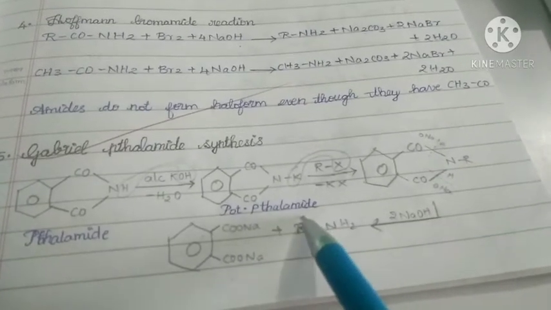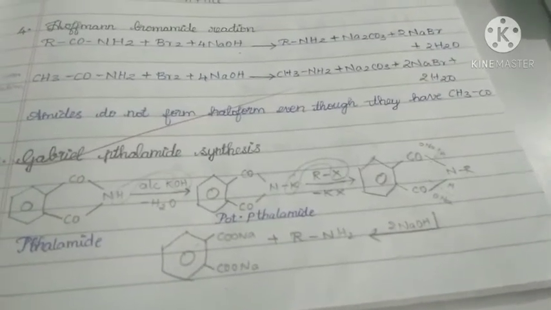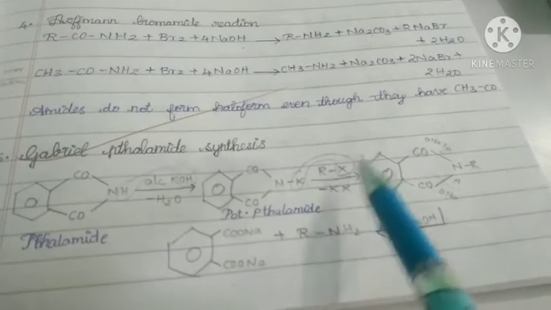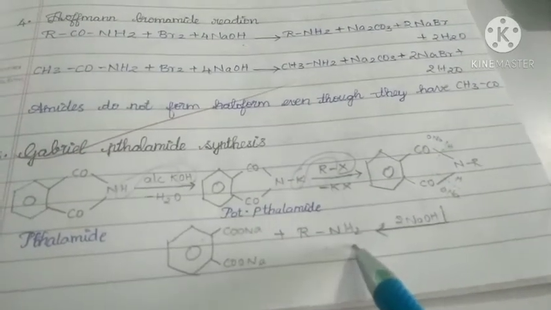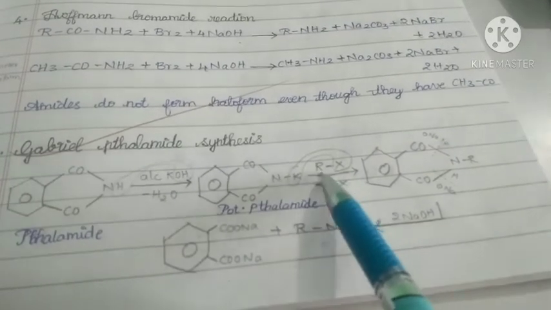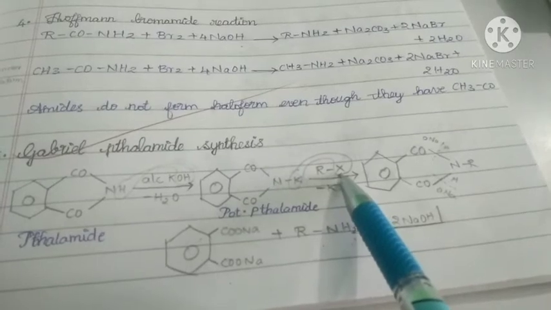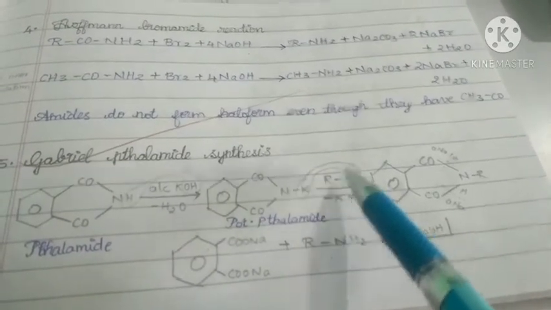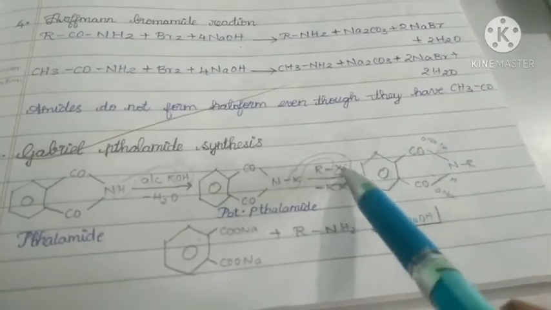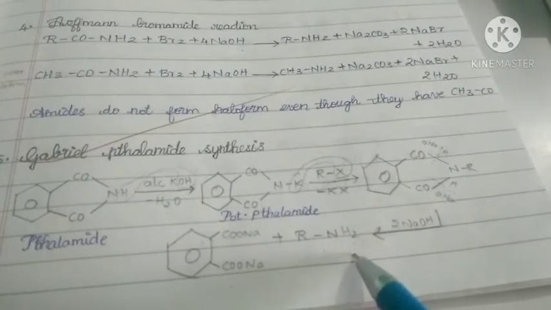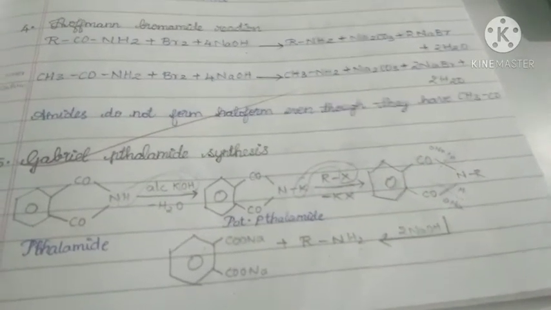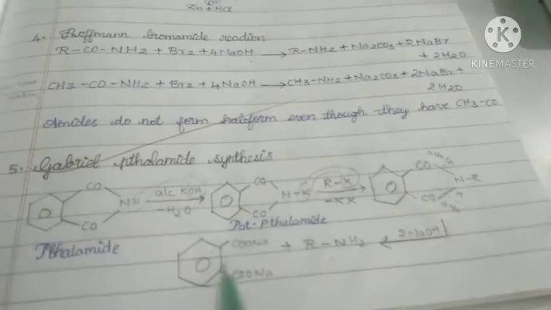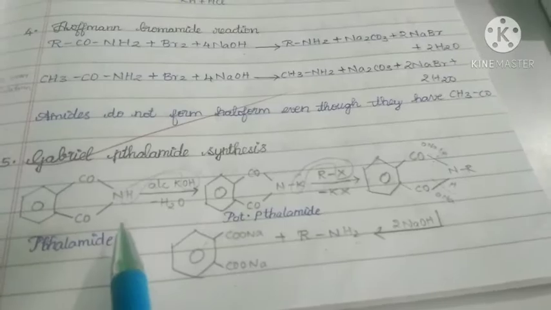Like that we can make primary amines. One important point: if you observe this reaction, we can make only aliphatic amines. We cannot make aromatic amines, because this is alkyl halide. When we take alkyl halide, only then will we make primary amines. Suppose you take aromatic halide, that means chlorobenzene or bromobenzene, then we cannot make aromatic amines because between halogen and carbon a partial double bond is present in aromatic halides. So we cannot make aromatic amines because nucleophilic substitution is not possible easily. So what is the purpose of Gabriel phthalimide synthesis? It is for making aliphatic amines only. This is also a very important reaction because it is a named reaction.